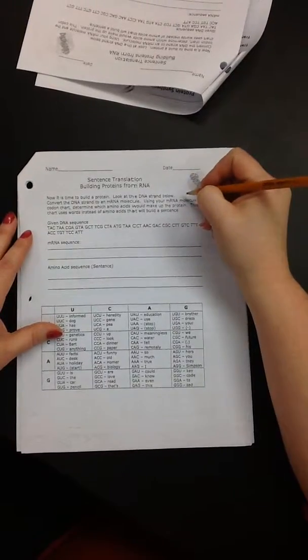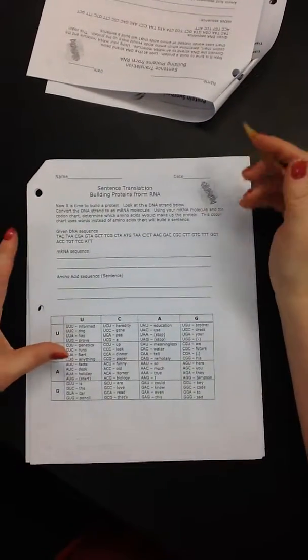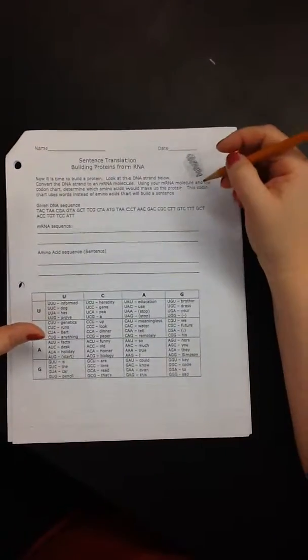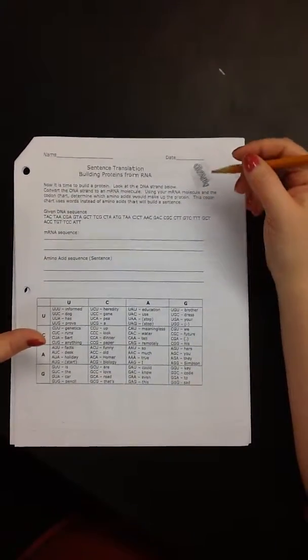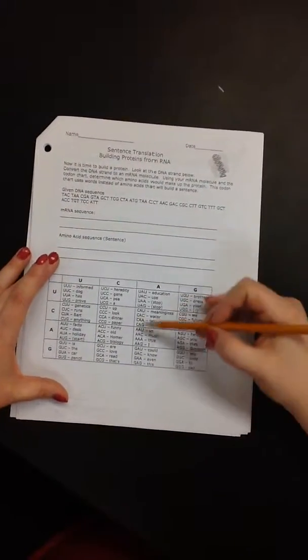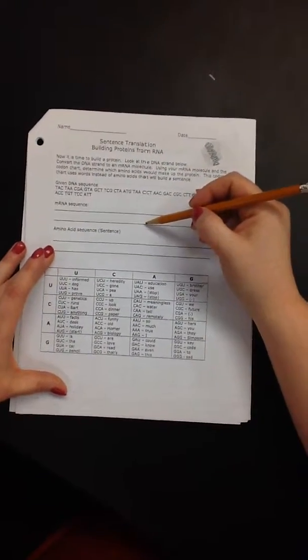We're going to talk about protein synthesis today, and one of the things we need to remember is that you have to remember what nucleotides go with DNA and what nucleotides go with RNA. So down here we have a chart. These are going to be the words that we're going to use to insert here to make our sentence.